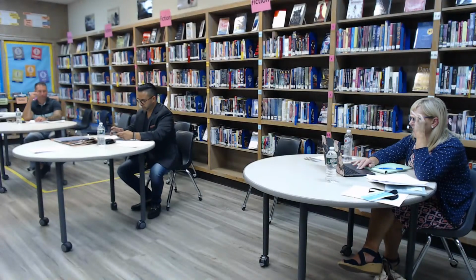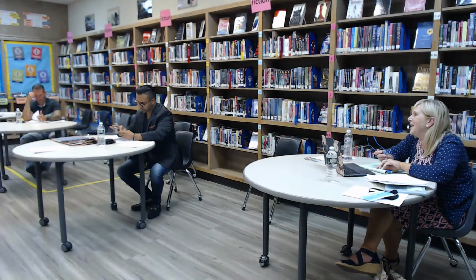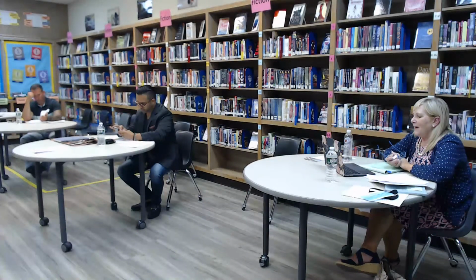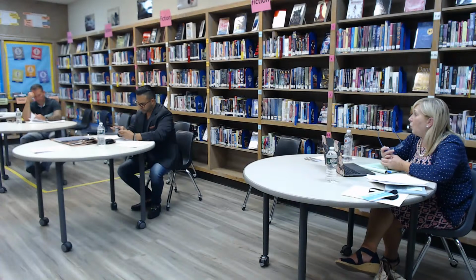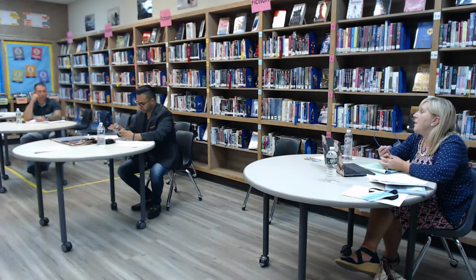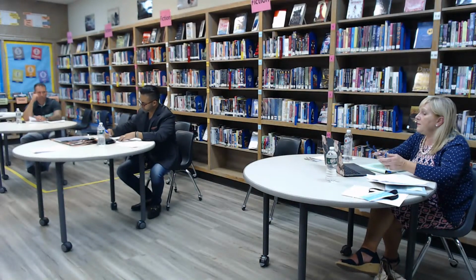Again, the state has created a difficult situation for us because they're allowing driver's education to move forward with the classroom portion, and they've given us different options. Well, not really with the driving portion.